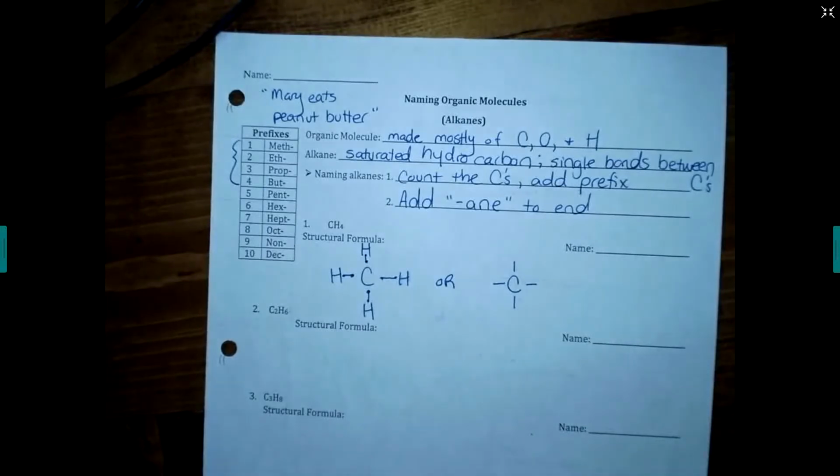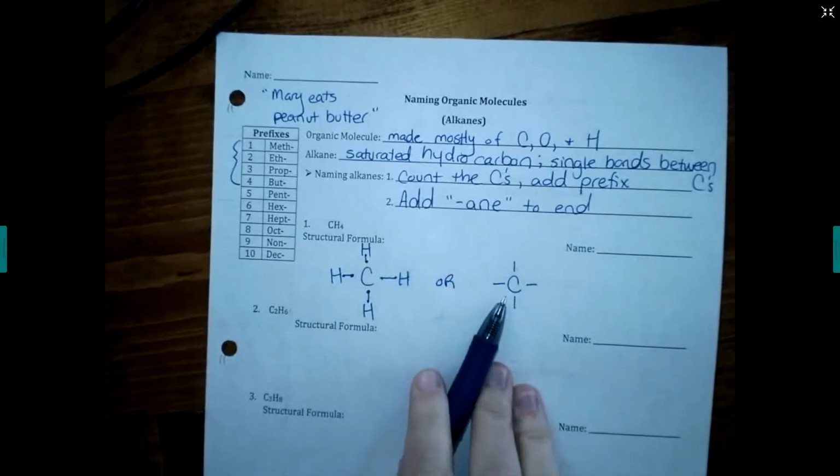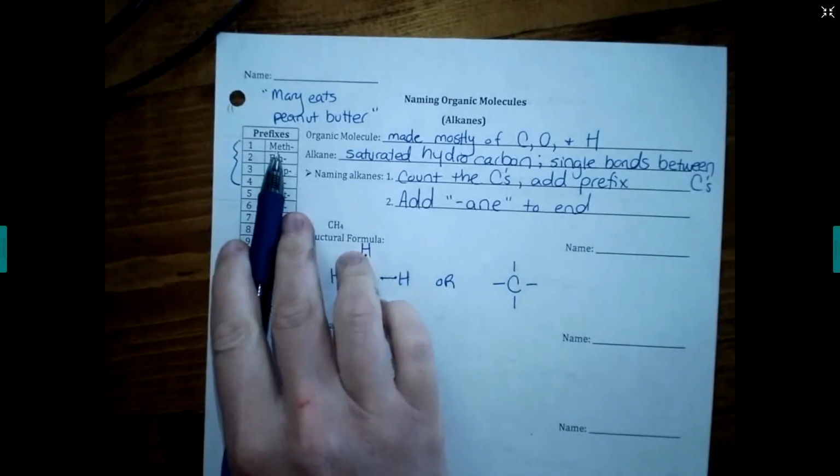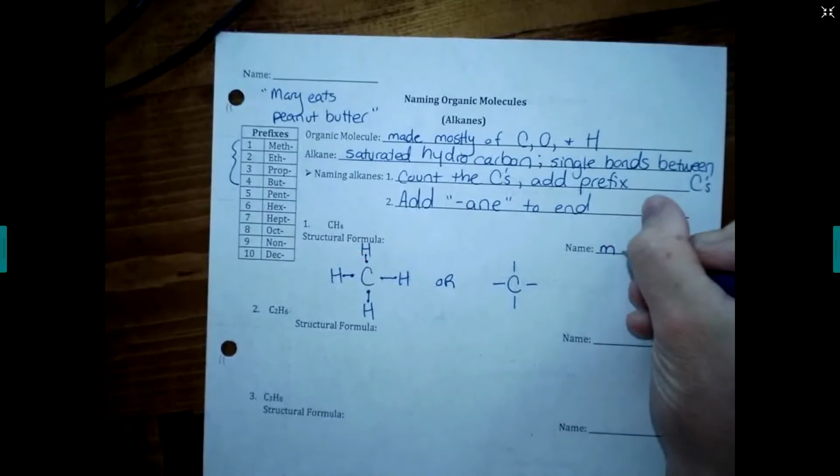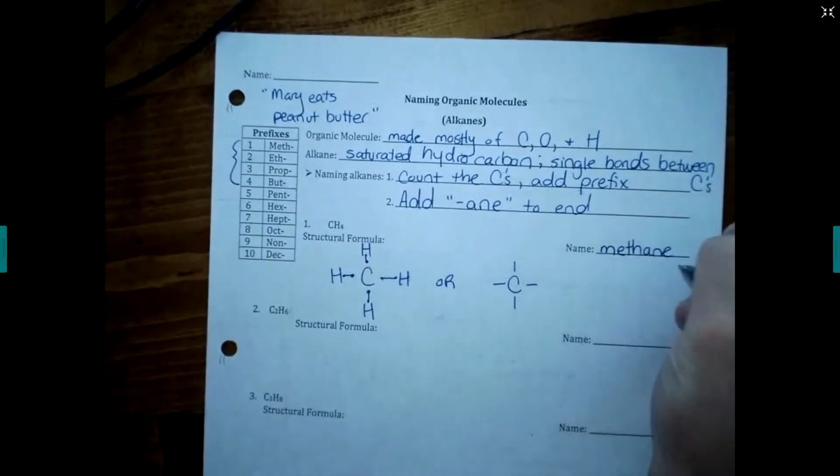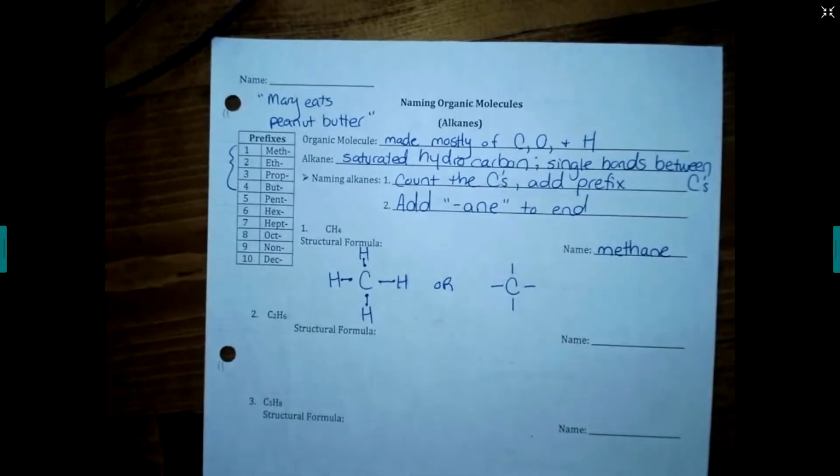So since this formula only has 1 carbon, we're going to use the prefix meth. And since this is an alkane, the ending is going to be methane. Methane is the gas that we use in the chemistry lab when we're doing anything with the Bunsen burners. So it's just a very simple fossil fuel.